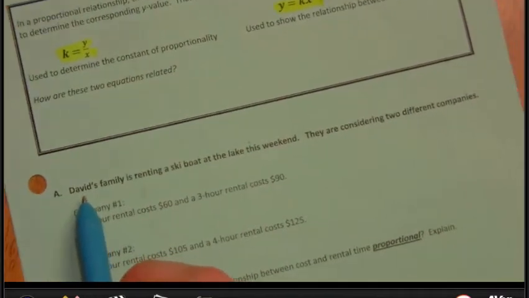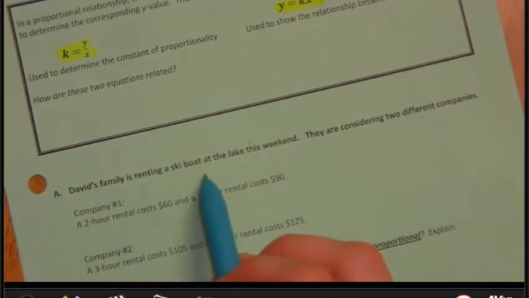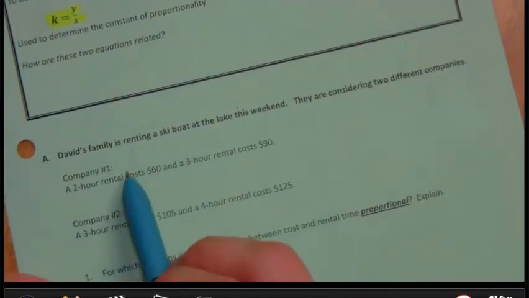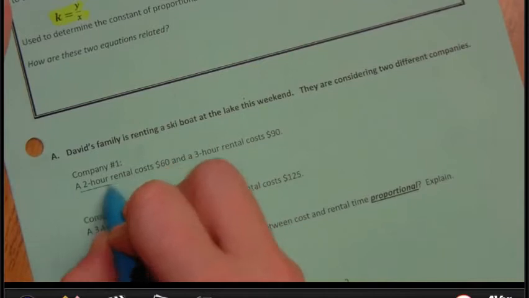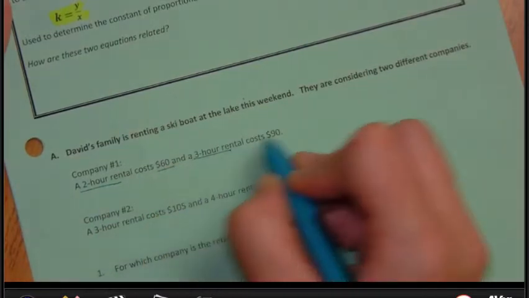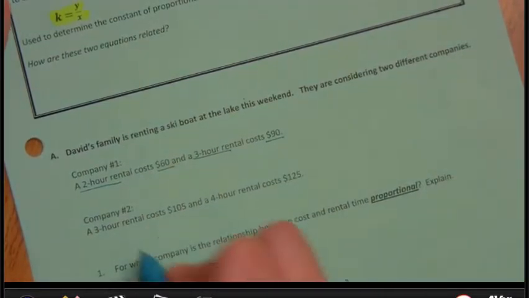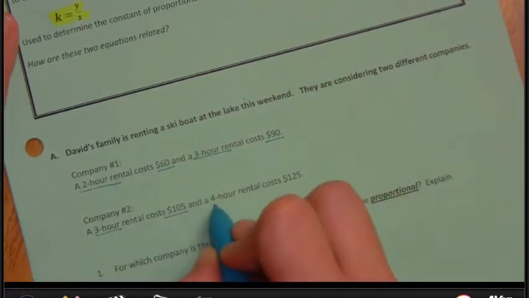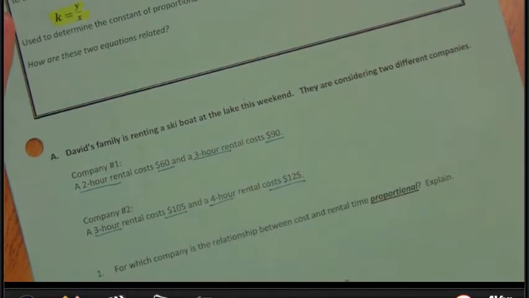Let's just dive straight into this. So David's family is renting a ski boat at the lake this weekend. They are considering two different companies. Company number one has a 2-hour rental for $60 and a 3-hour rental for $90. Company number two has a 3-hour rental for $105 and a 4-hour rental for $125.